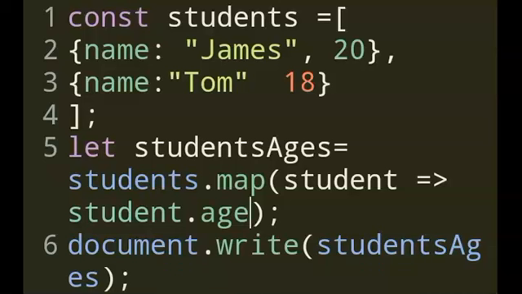Let students ages be students.map student.age.